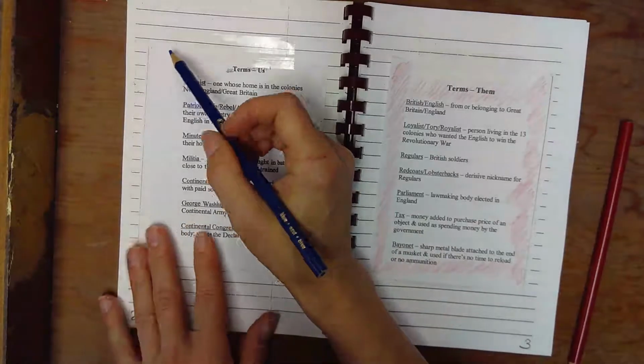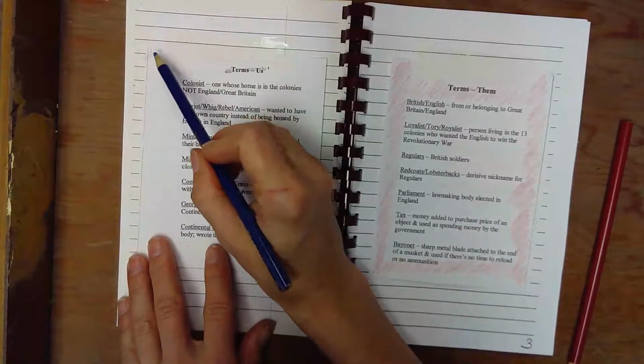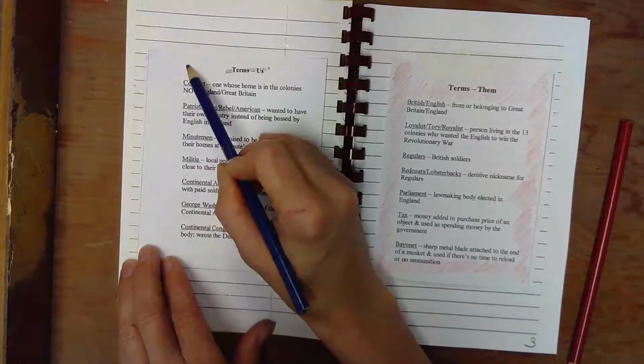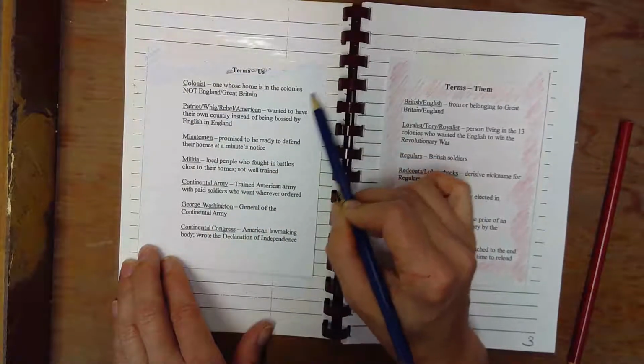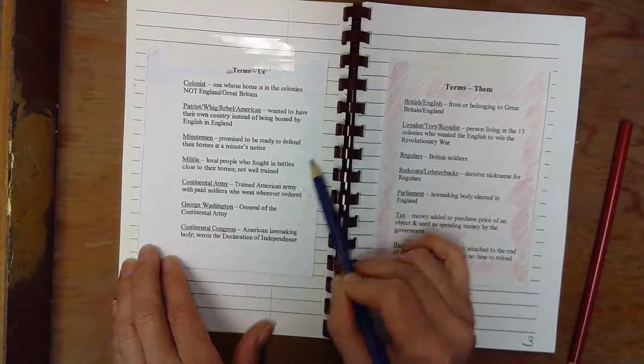We will use blue to represent us, because if we had uniforms, they were most often blue.